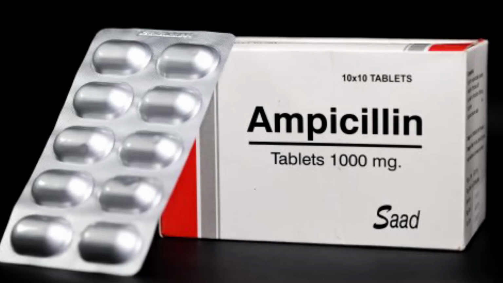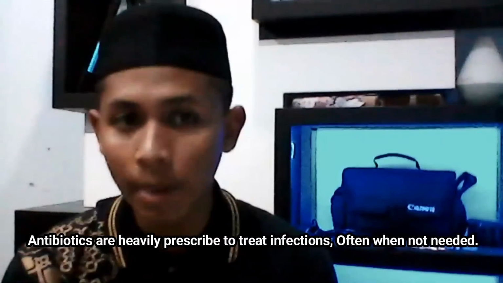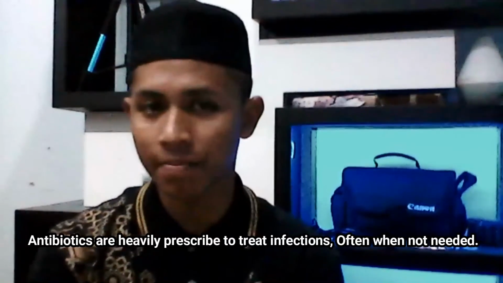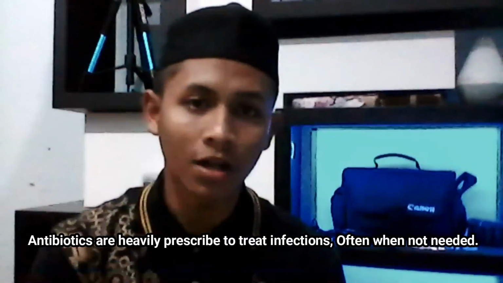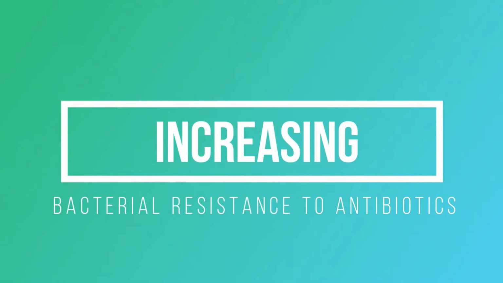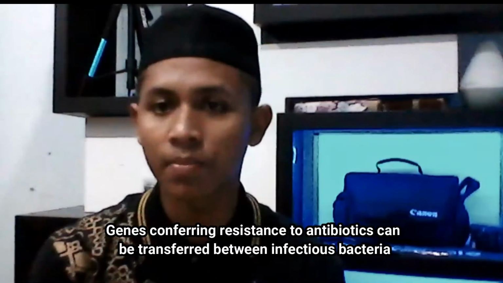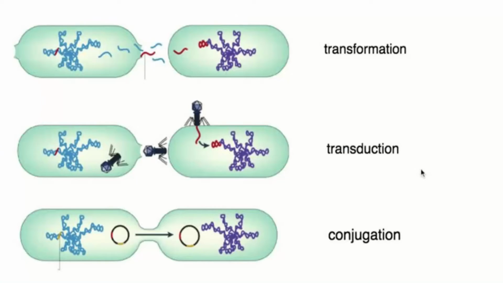Penicillin and ampicillin inhibit bacterial cell wall biosynthesis without harming animal cells. Antibiotics are heavily prescribed to treat infection, often when not needed. One outcome of excessive and improper use of antibiotics has been increasing bacterial resistance to antibiotics. Genes conferring resistance to antibiotics can be transferred between infectious bacteria by transformation, conjugation, or transduction.